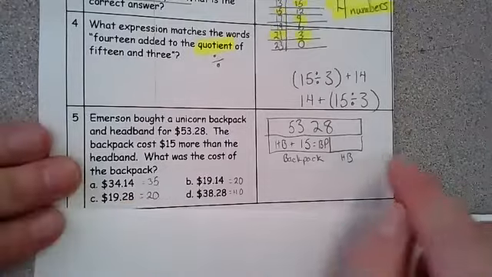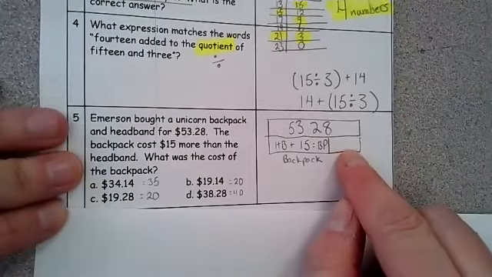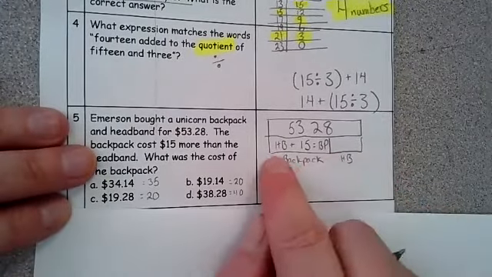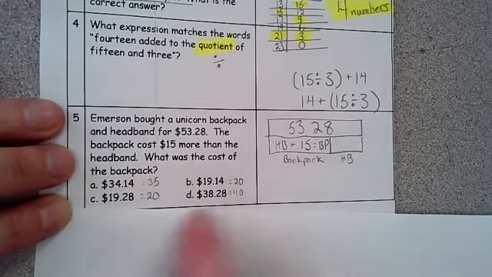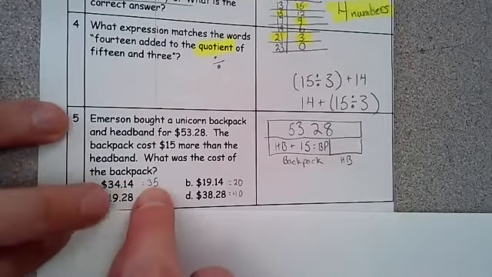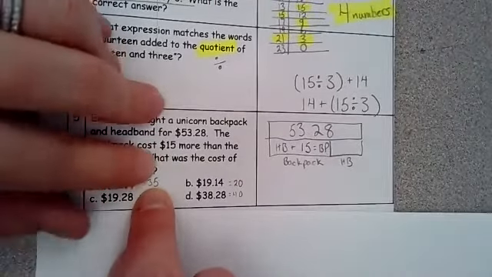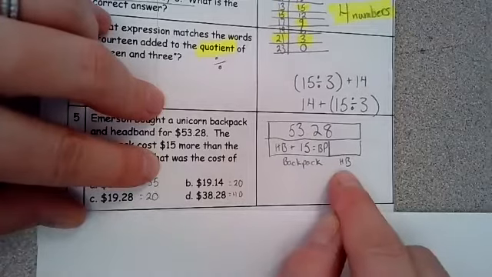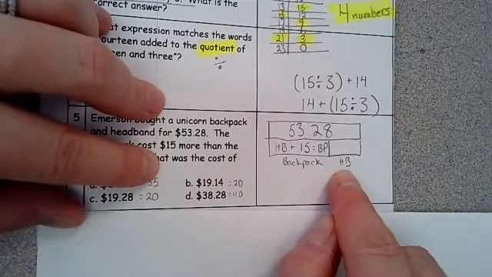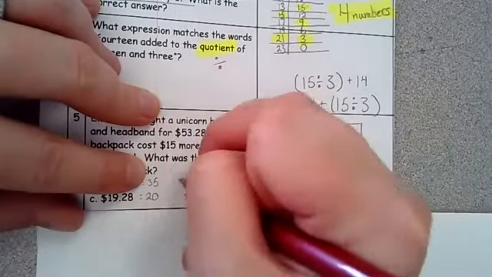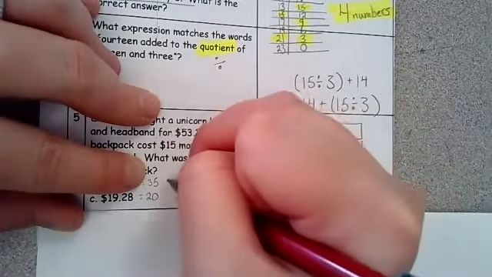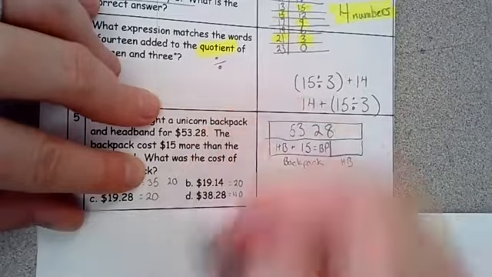Okay, gotcha. All right, so to get the price of the headband, you're going to have to subtract, okay? Because these are all imaginary backpack numbers, okay? So if the backpack is 35, you're going to have to subtract 15 from that to get the headband, okay? So if the backpack is 35, if you subtract 15, that would make the headband about $20.